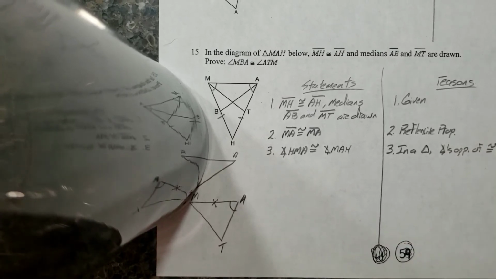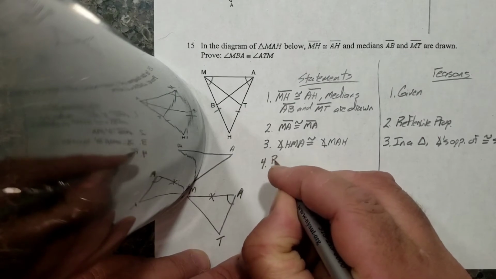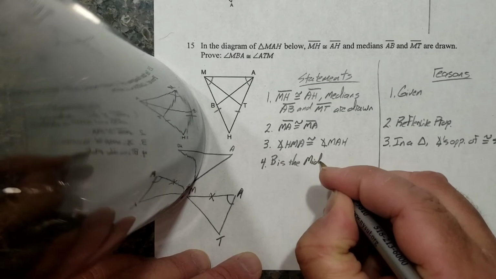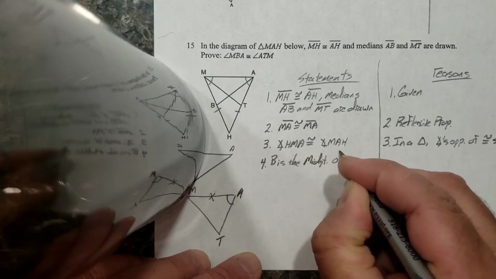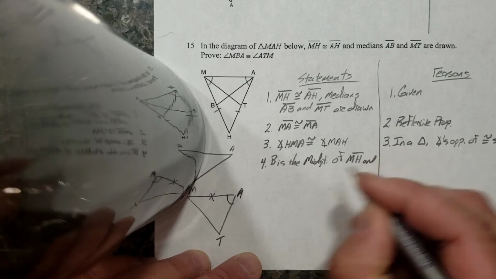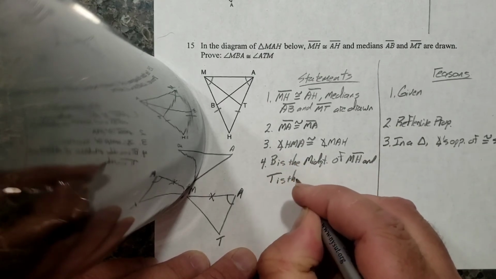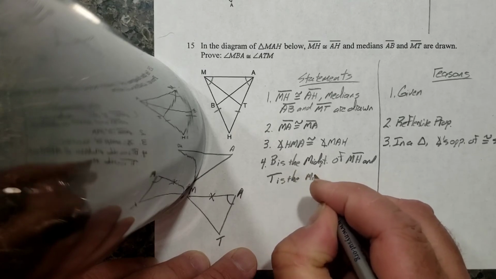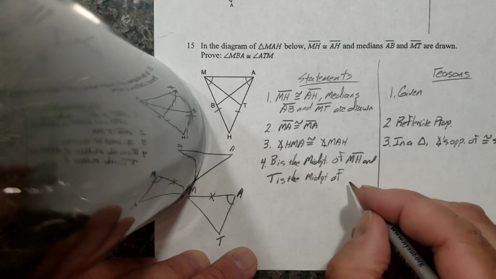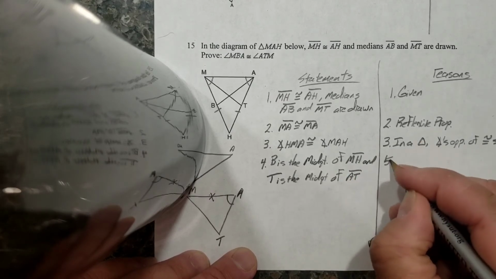and the medians, okay? So what I'm going to do is I'm going to say B is the midpoint of MH and T is the midpoint of AH. Oh, 4.